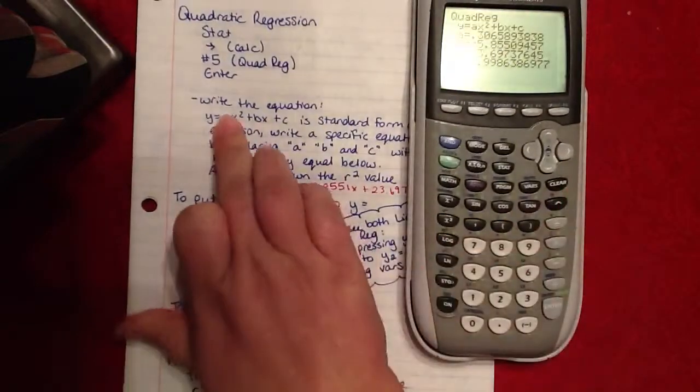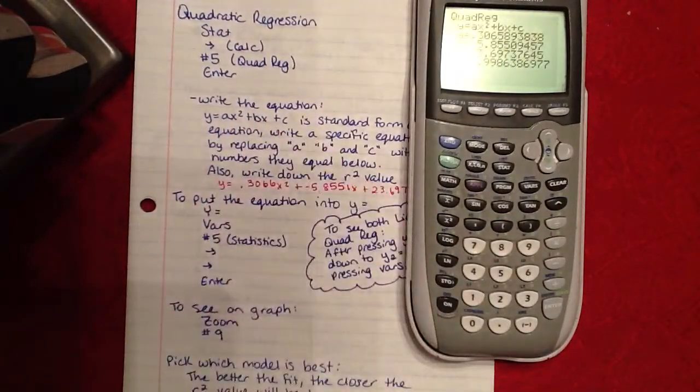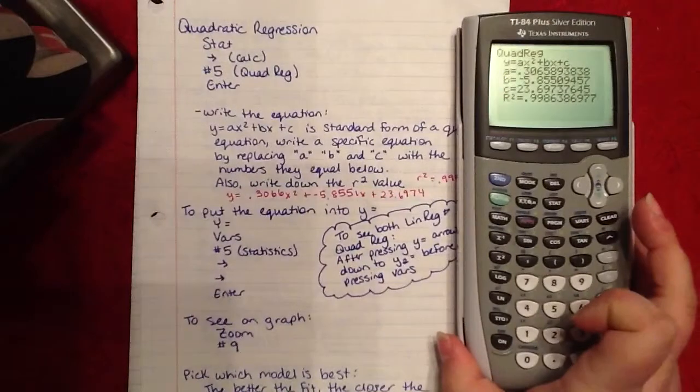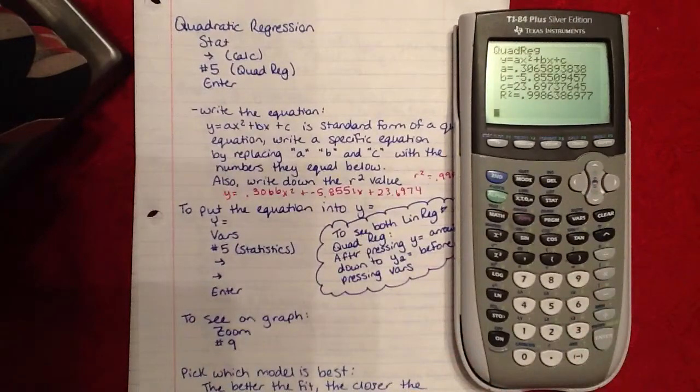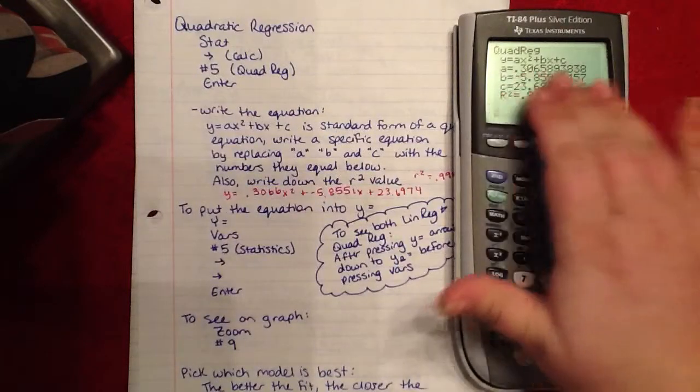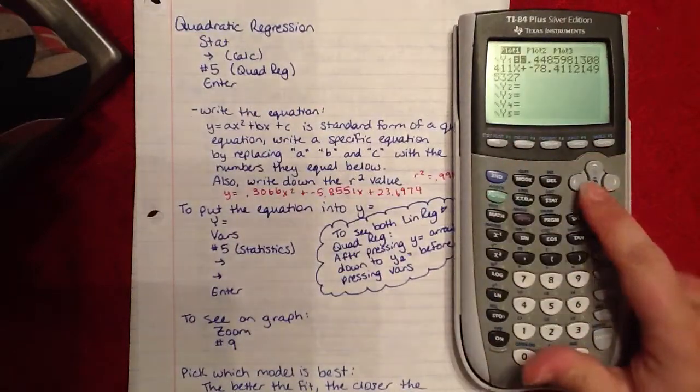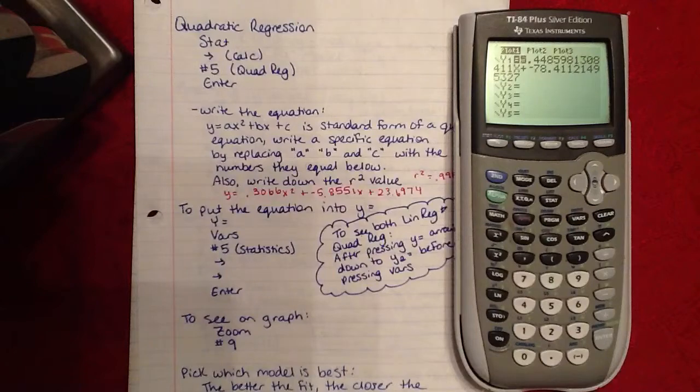Make sure you're not writing down ax squared plus bx plus c. That's the generic form for any quadratic equation. We can put this one into the y equals as well. Remember, you can always write down this entire number and hit y equals and put the entire number in there. I don't want to do that. That takes way too much of my time.